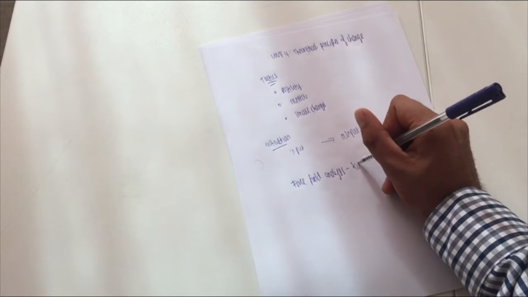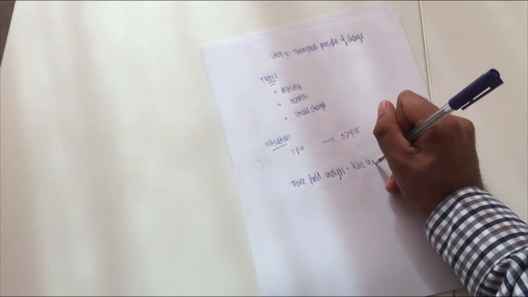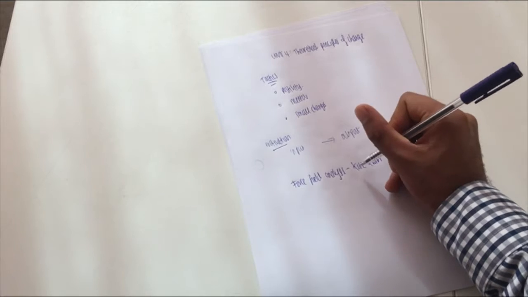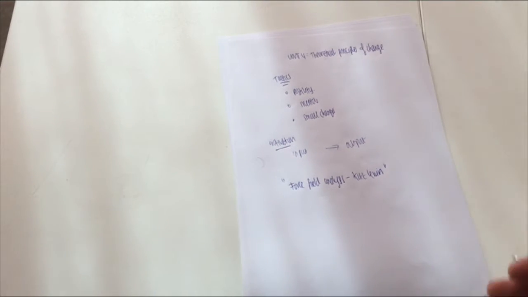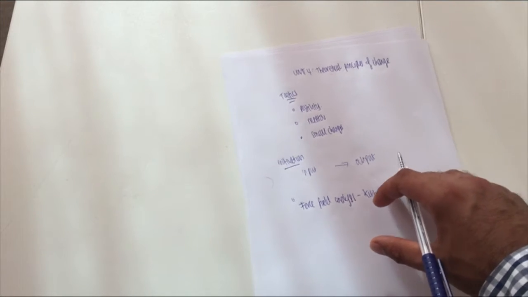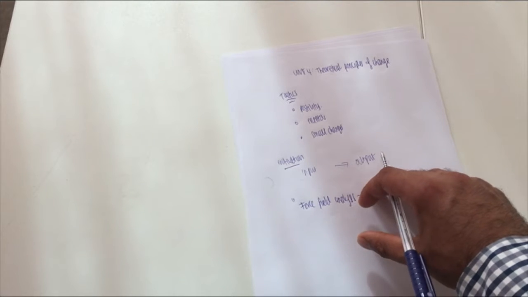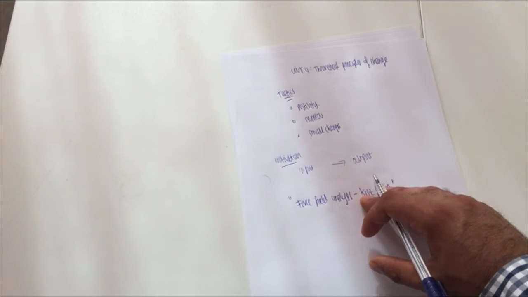I'll write this here so maybe you can read into it if you have some spare time. Kurt Lewin coined the term force field, which means a condition in which there is an equilibrium between the force pushing for change and the force resisting change.